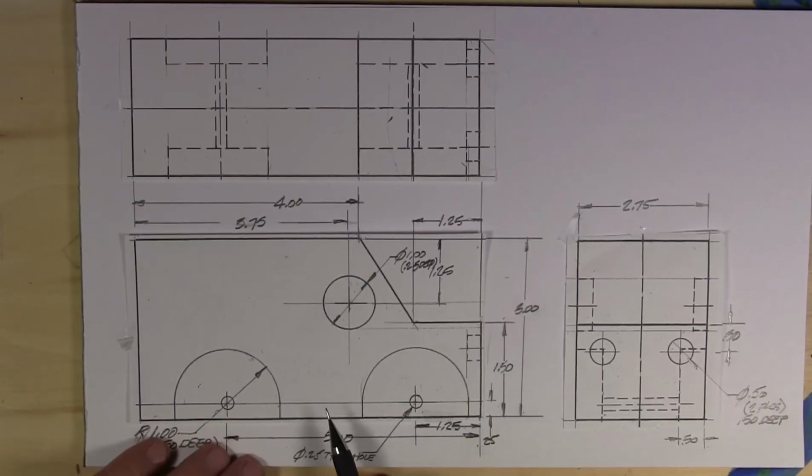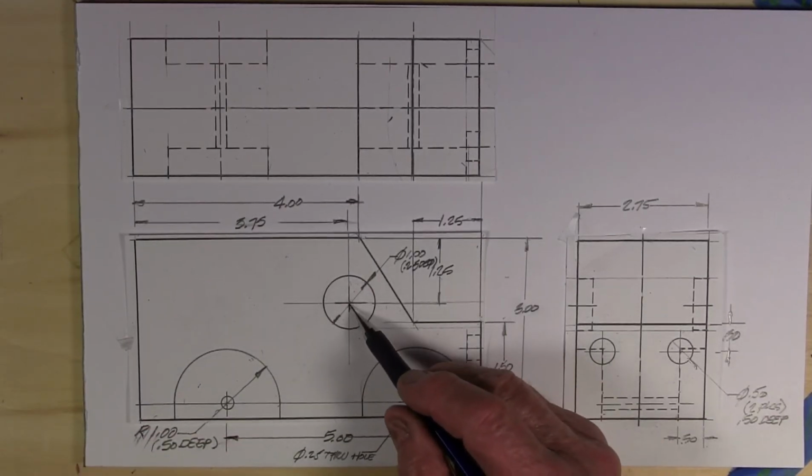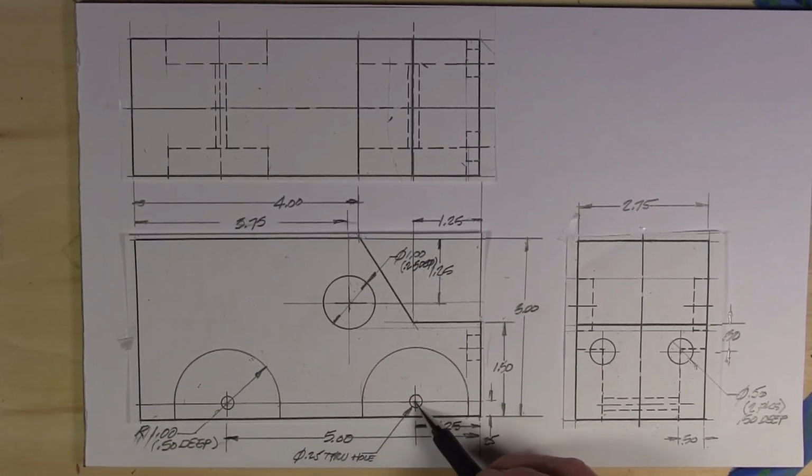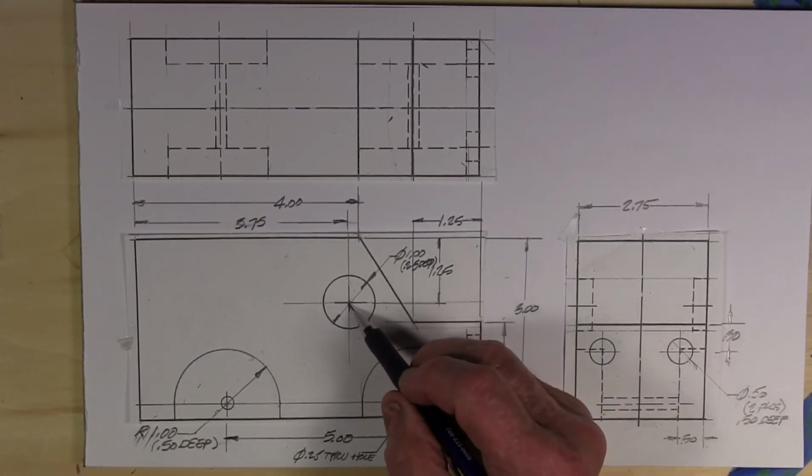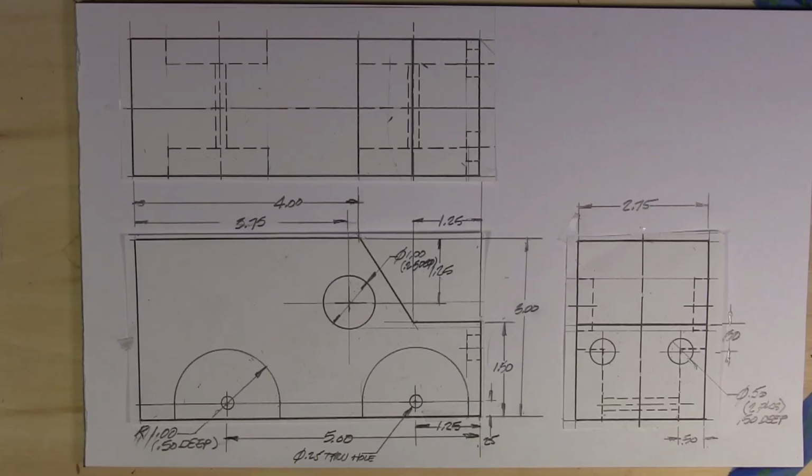One last thing. Always dimension to the center of a circle. Always. Never to the edge. Okay, it must always be at the center. That's about it. I think that covers pretty much everything. Please also refer to your textbook for additional rules and suggestions for placing your dimensions. And this will conclude the dimension module for this sequence.